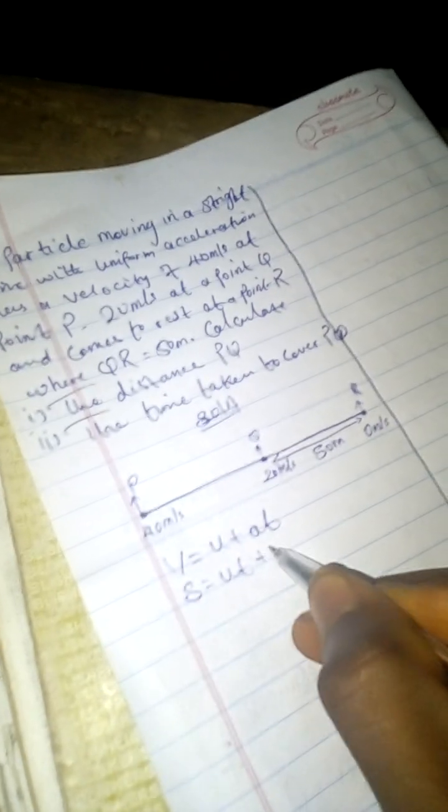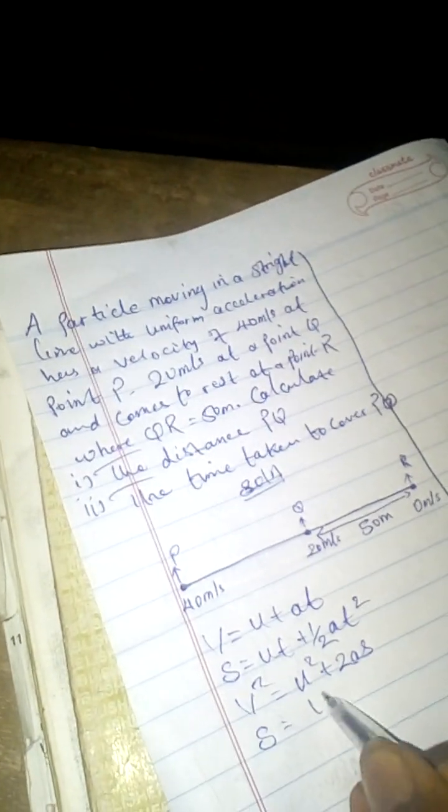We have V is equal to U plus AT, and S is equal to UT plus half AT squared, and V squared is equal to U squared plus 2AS, as well as S is equal to (V plus U) upon 2, all multiplied by T. From these four equations, which one are we to use?